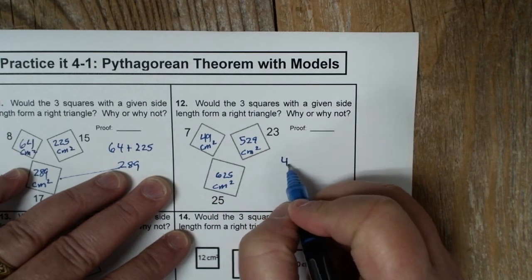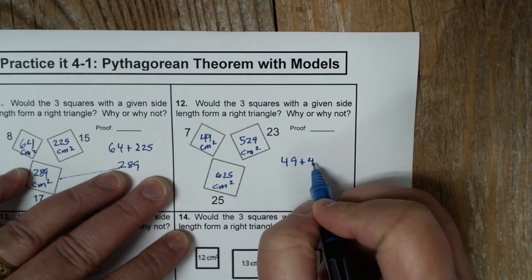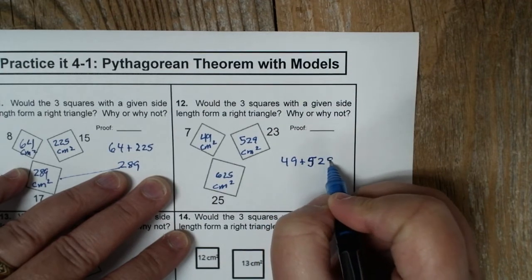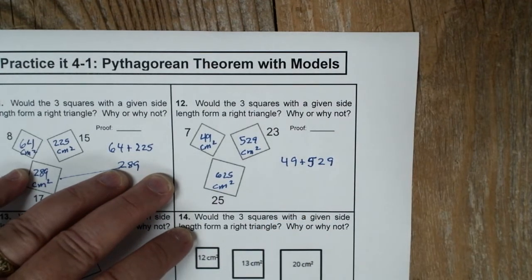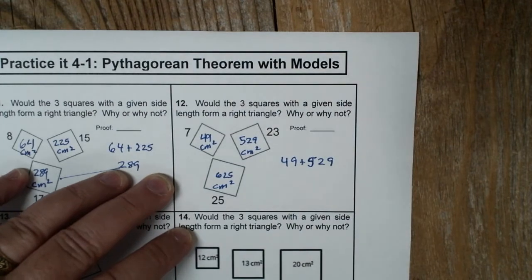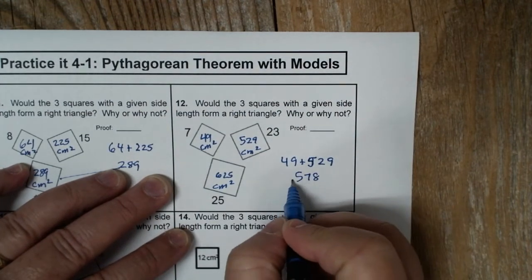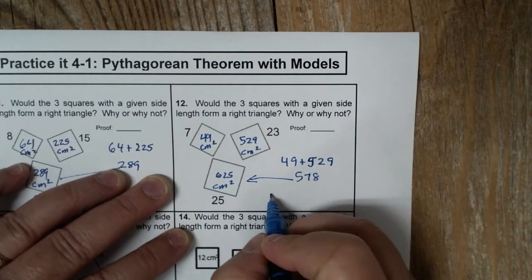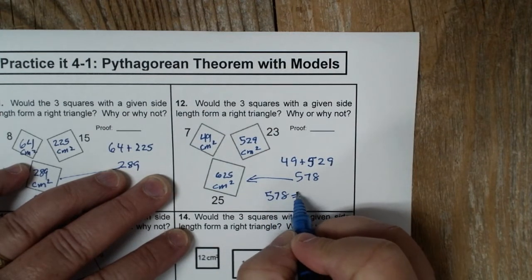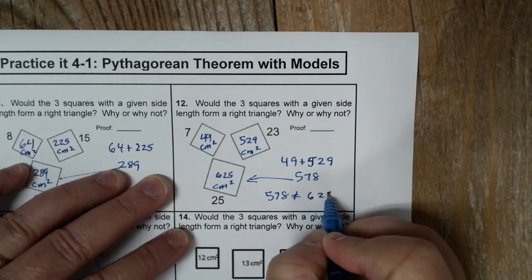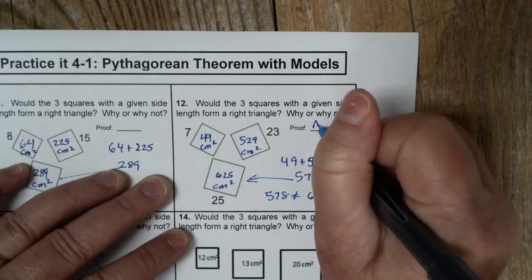So I'm going to take 49 and add it to 529. That look like a 529? Yes, it does. And when I do that, that's 578. 578 does not equal 625, so that would be a no.